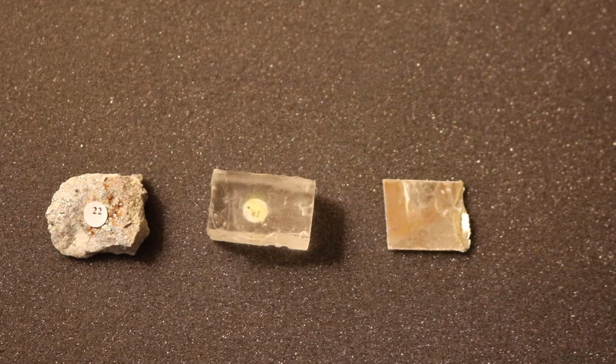Luster is the way that light interacts with the surface of the mineral. Now we have two main types of luster, or two main categories, I should say, which are non-metallic and metallic luster.